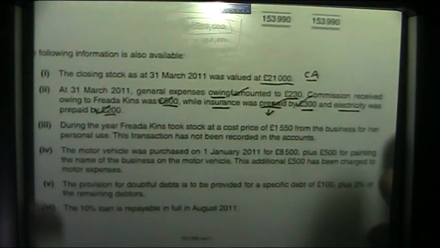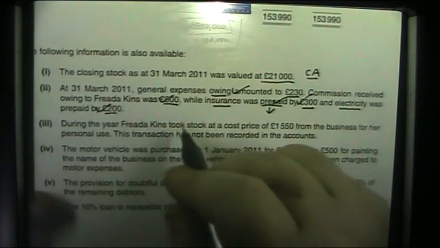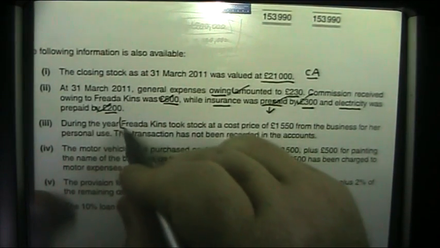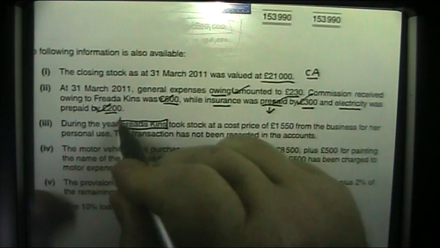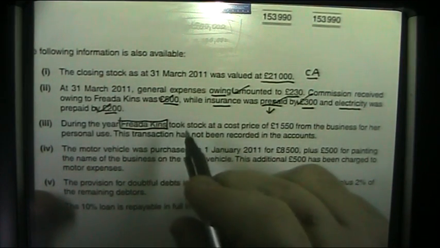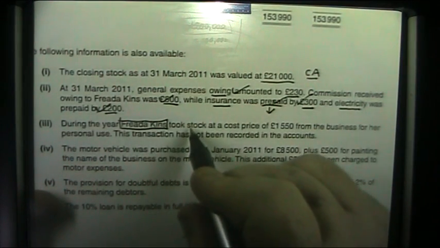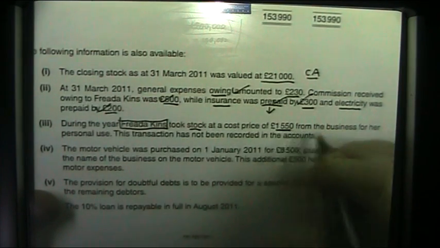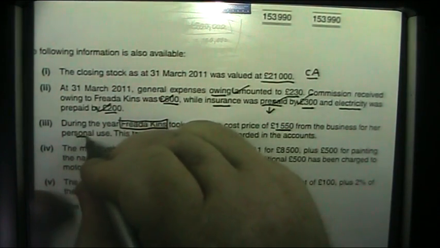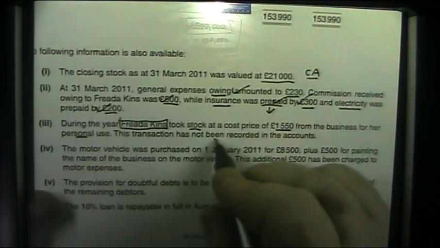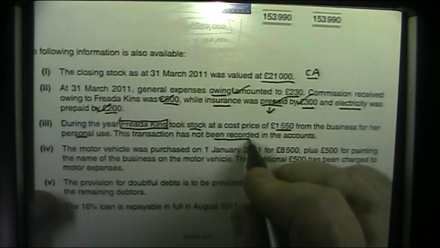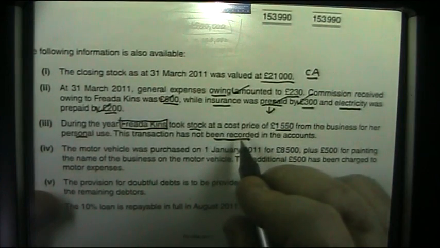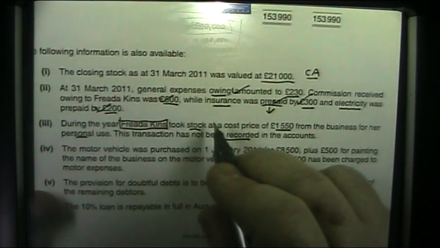Let's keep going. During the year, Freda took stock. Remember Freda? She's the owner, okay? And whenever the owner takes something, it's drawings, okay? What did she take? She didn't take money, she took stock at a cost price of $15.50 from the business for her personal use. This transaction has not yet been recorded. Okay, so the owner's taken something. What have they done? They've taken stock.